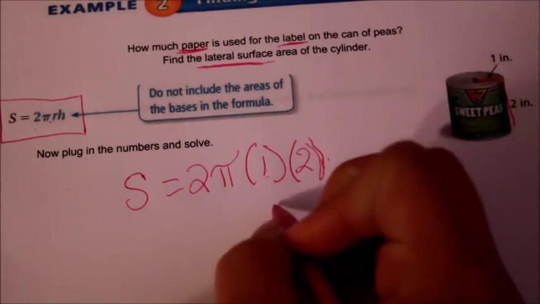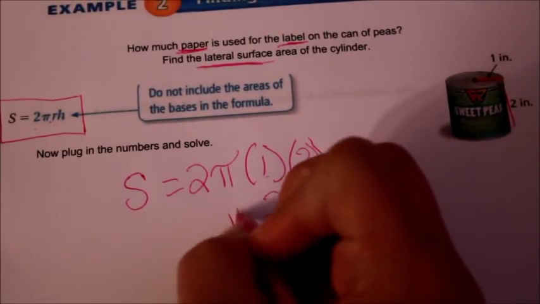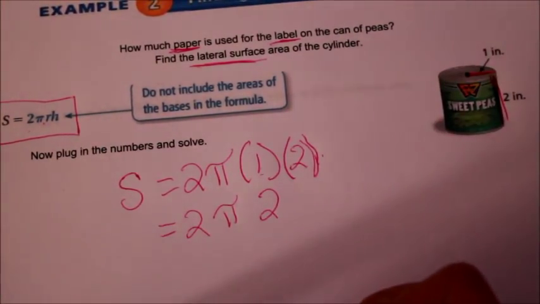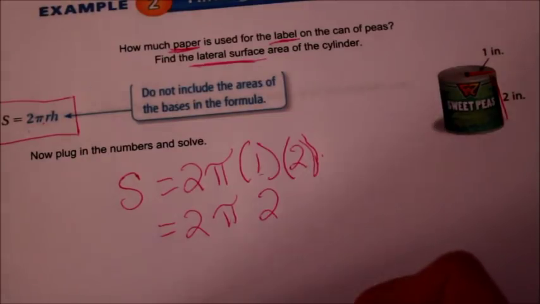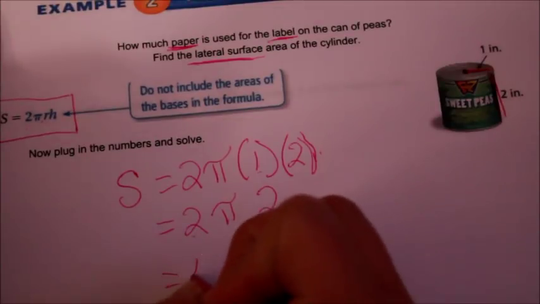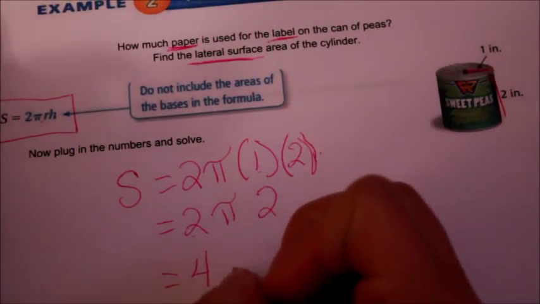I'm going to say 1 times 2 is 2. My pi is still there, and my 2 is still out front. Then what I'm going to do is multiply the 2 by the 2 to get 4 times pi.